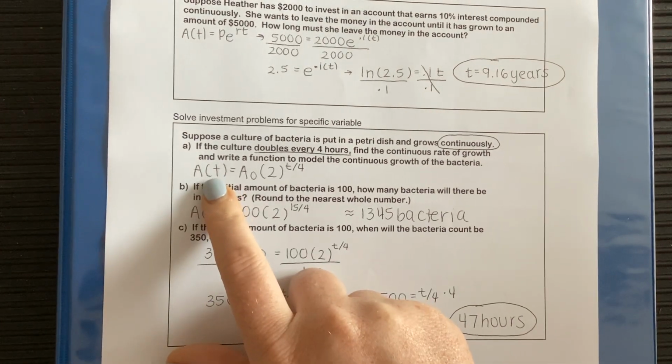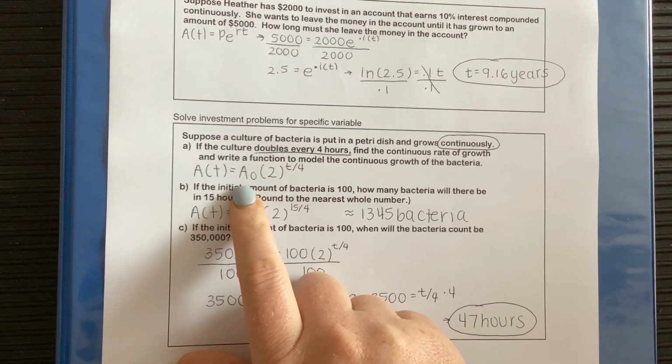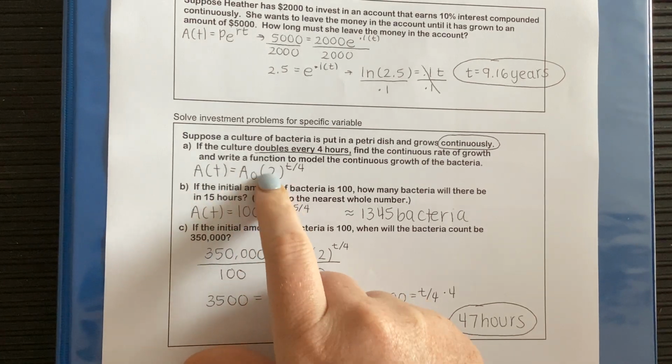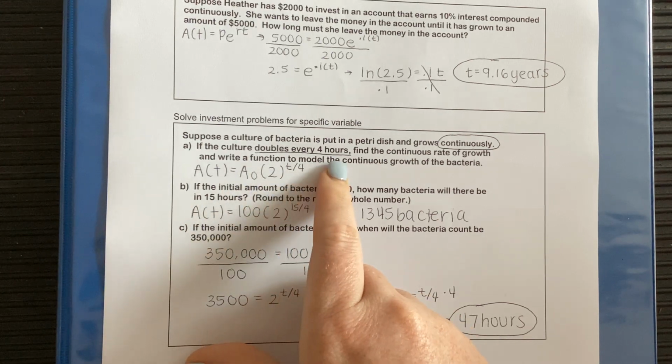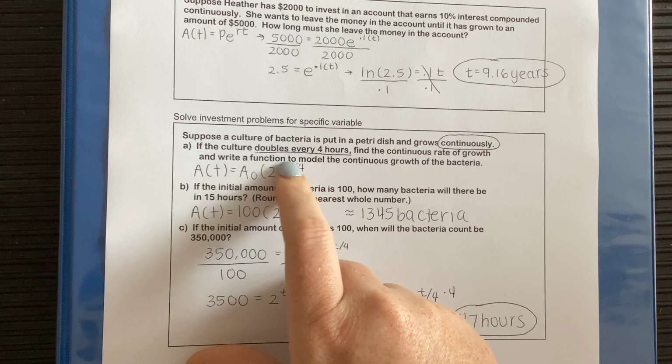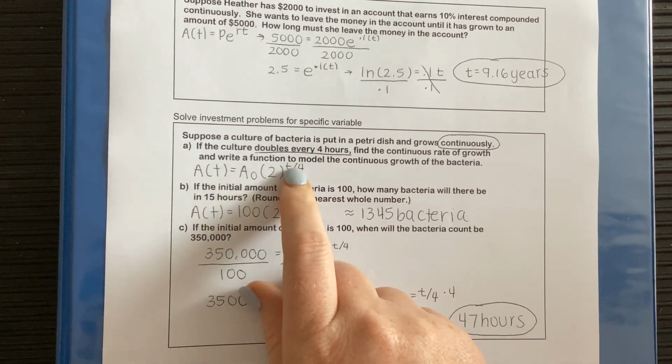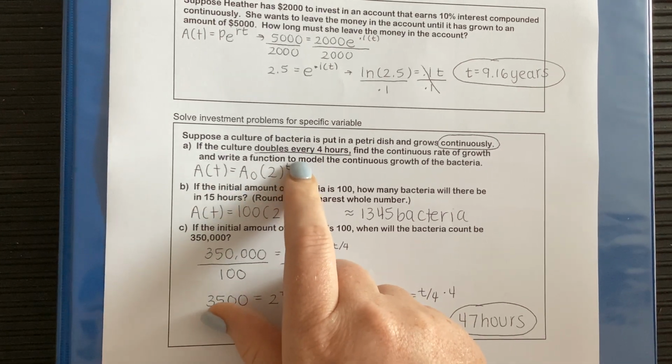So your final amount is that A of t, your starting amount is that A sub 0. If I'm doubling, that becomes your multiplier. That becomes what comes in here, but it's only doubling every 4 hours. So I need to do my time divided by 4. So if I plugged in 4 hours here, that would be the first time that it's doubled.